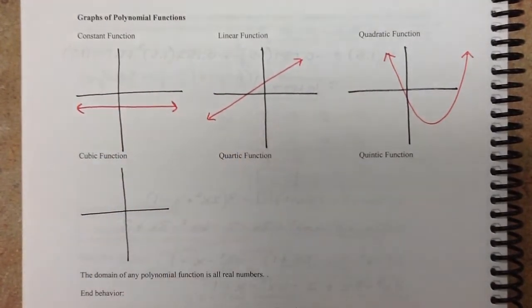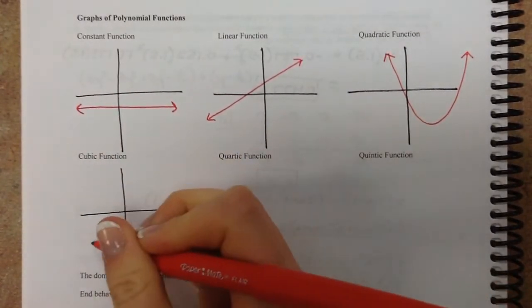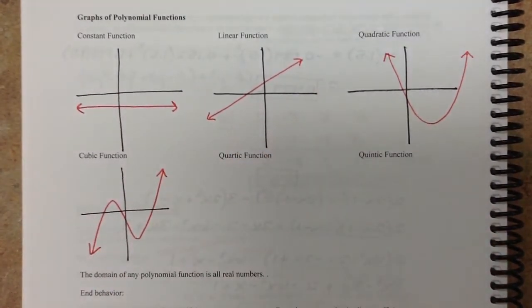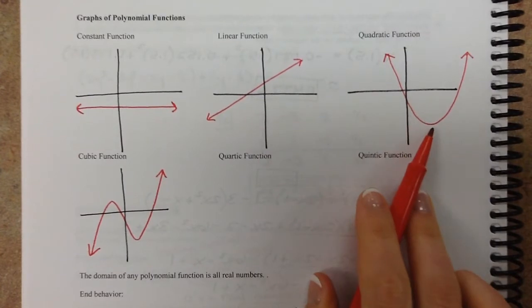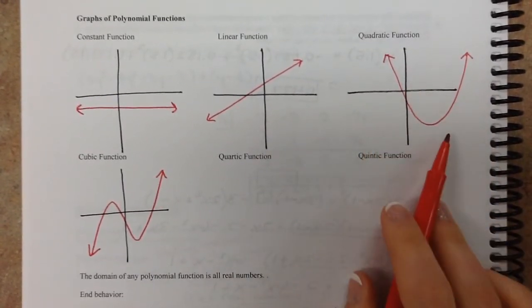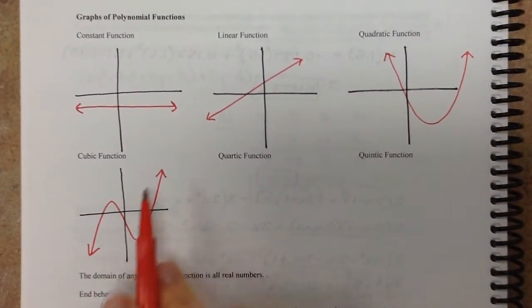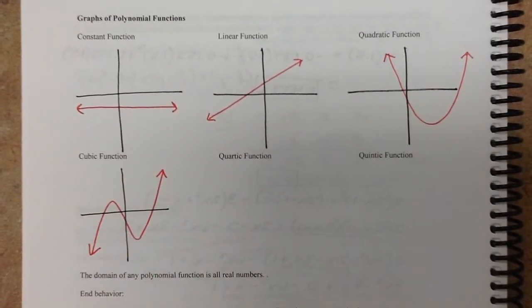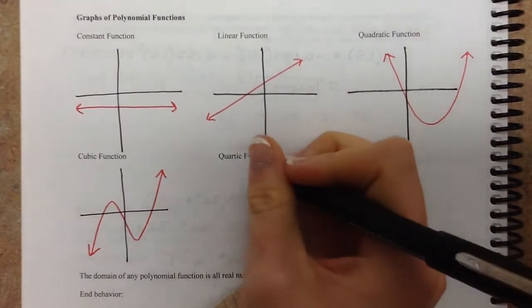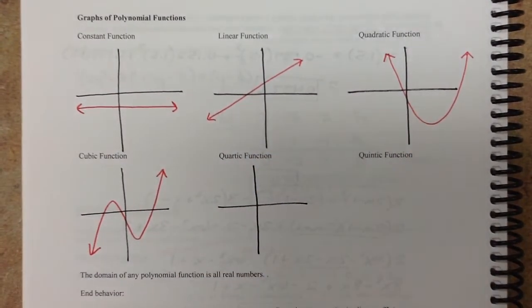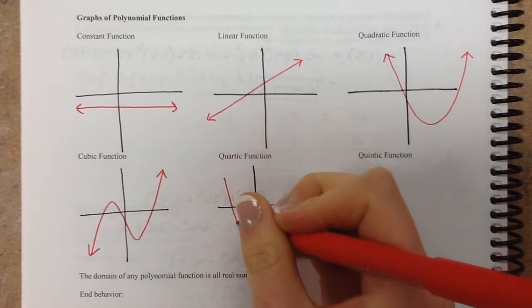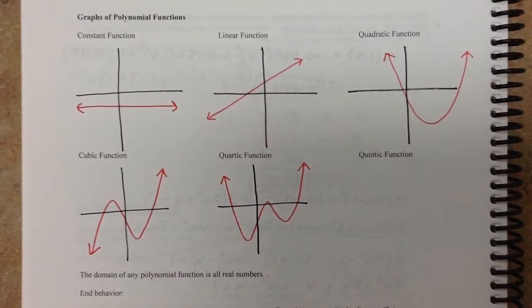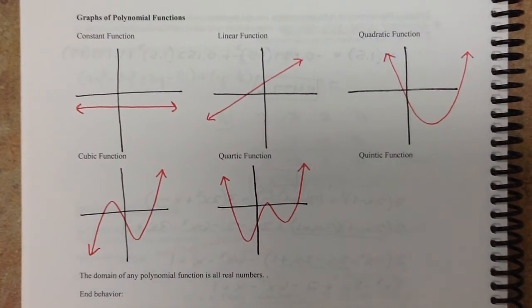Okay, the basic shape of a cubic looks something like this. It kind of wiggles up and down. See how the quadratic just goes down and then comes up, or it could go up and then come down. The cubic does two little wiggles like that, like down, up, or if it's upside down, it could go down, up, down. The quartic, in case you haven't guessed, adds one more wiggle to it. So it'll look something like this. They almost take on this W type of shape, or again, it could be upside down.